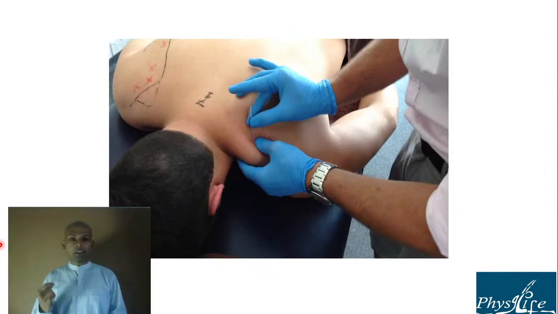The stimulation of the needle on the body stimulates the mechanoreceptors, stimulates the neuroreceptors, stimulates the pain receptors.